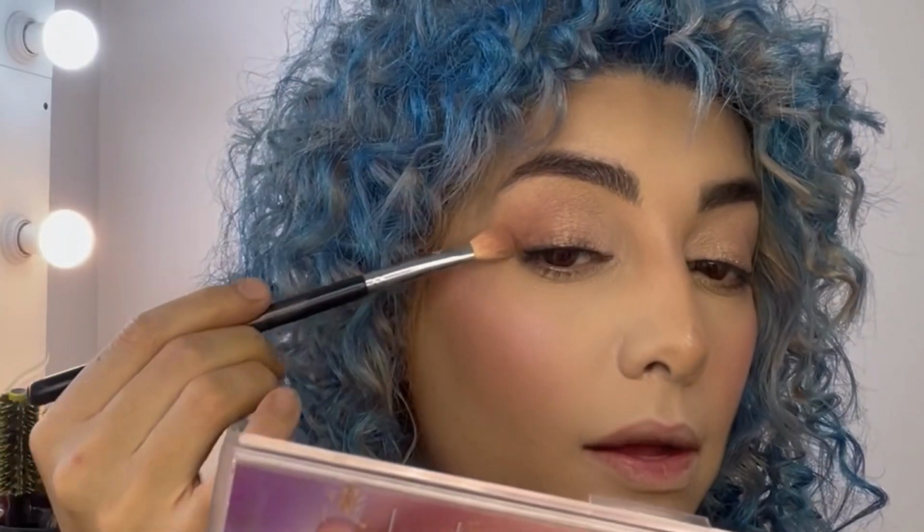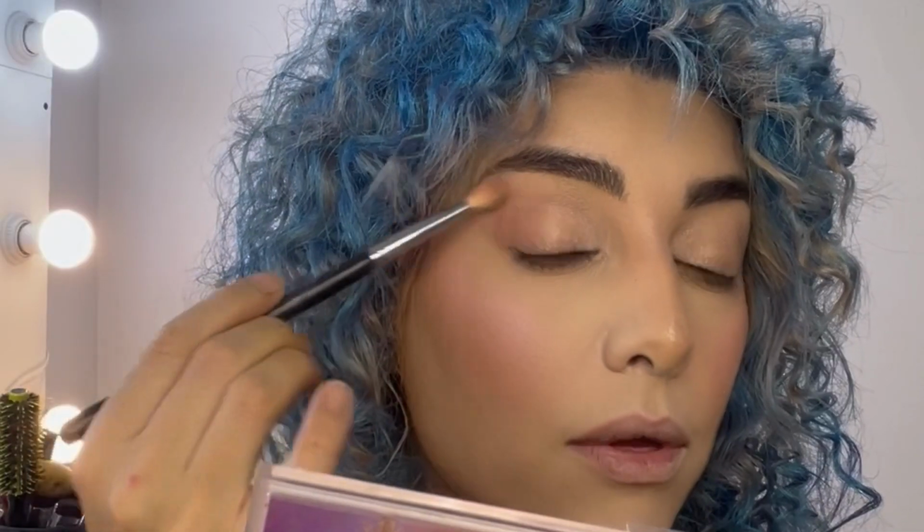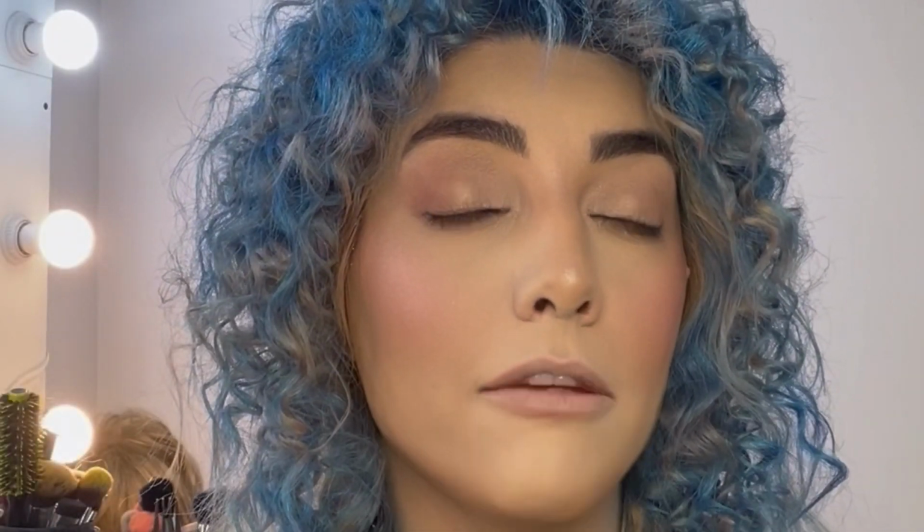You should use a very light touch and avoid applying any pressure. Just flick it outward in a sweeping motion. Just barely touch it, just a little bit.